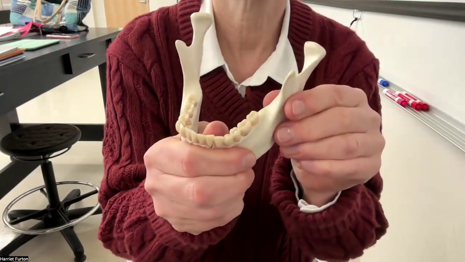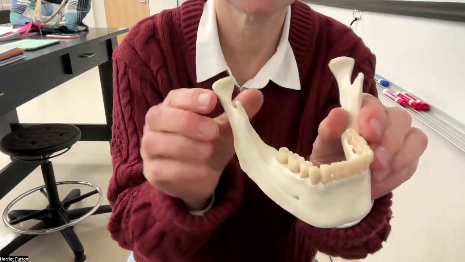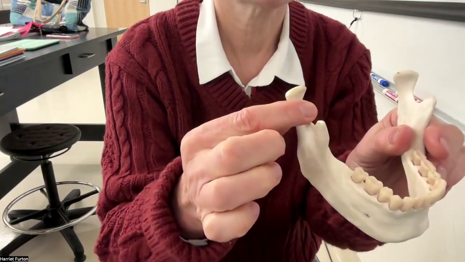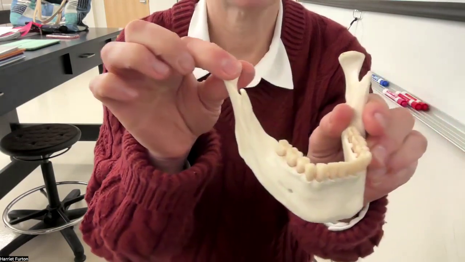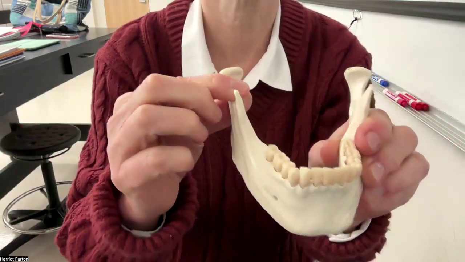We have the coronoid process sticking out on both sides, anterior to the notch, and the mandibular condyle is posterior to the notch.